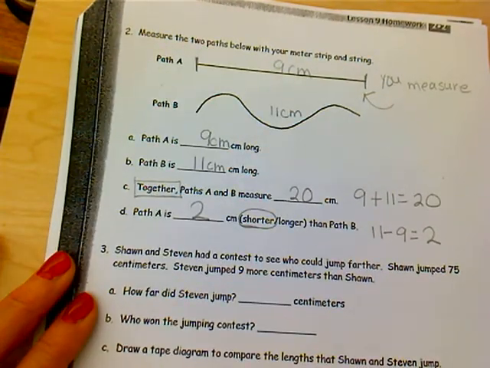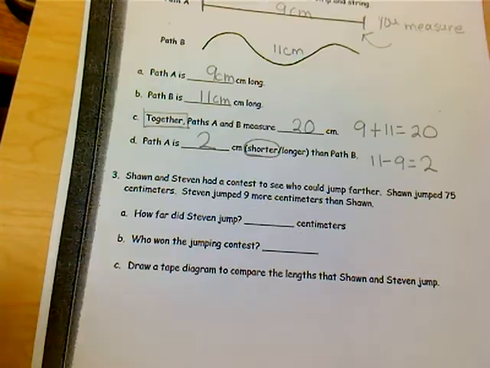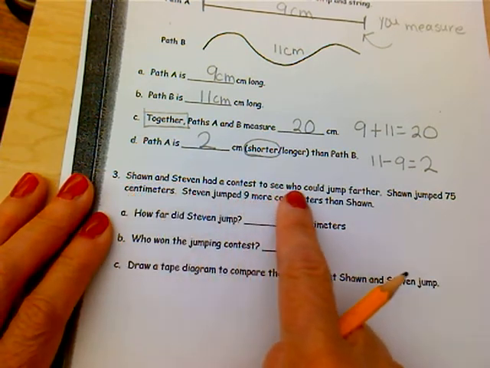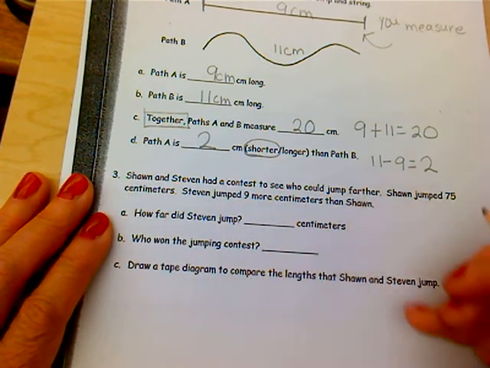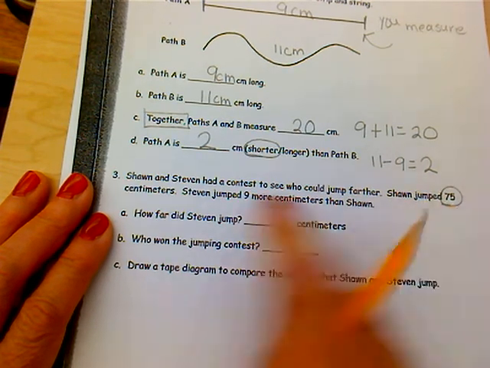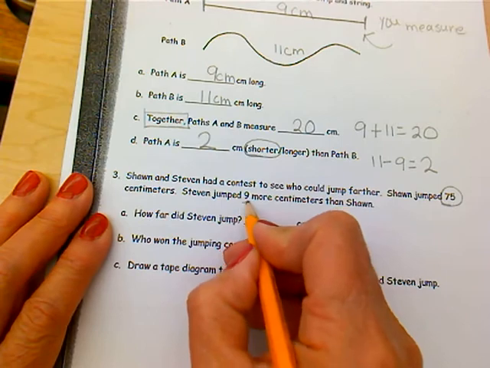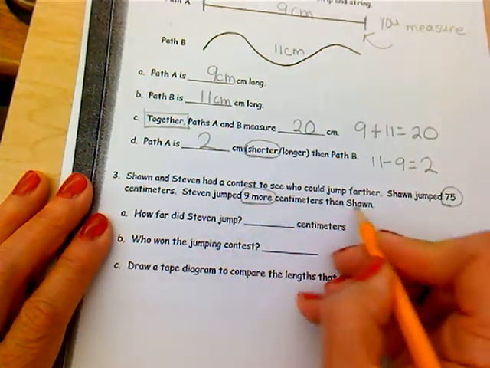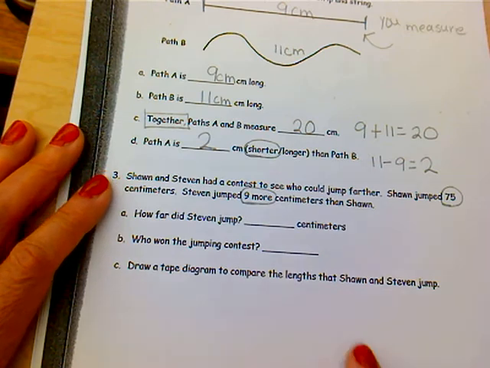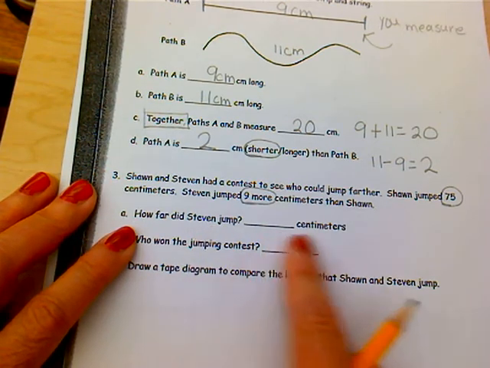All right, let's take a look at number 3. All right, let's take a look at our word problem. Sean and Stephen have a contest to see who could jump farther. Sean jumped 75 centimeters and Stephen jumped 9 more centimeters than Sean. Okay, so we are trying to find out how far did Stephen jump?